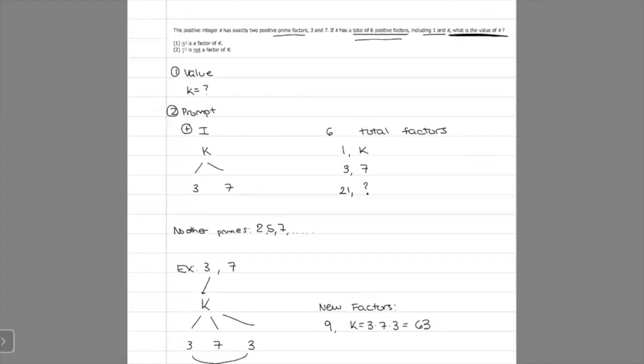So just to kind of recap, the key thing is, again, to focus on what they tell you right away. So the fact that you have only 6 total factors, so you can just write them all out and then think about what those extra factors can be. And once you know what you're looking for, then it's pretty easy to look at the statements. So you just have to make sure that they tell you directly or indirectly that you have another 3 or another 7. And there's no doubt as to which one it is, so that the statement becomes sufficient.